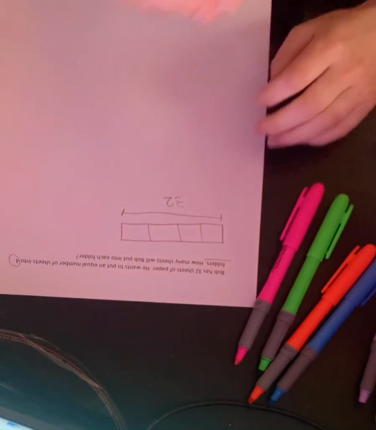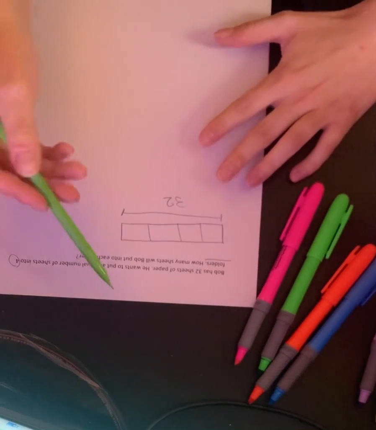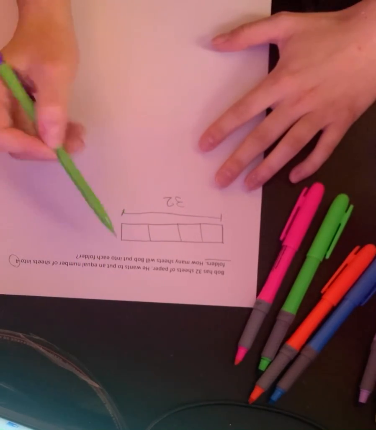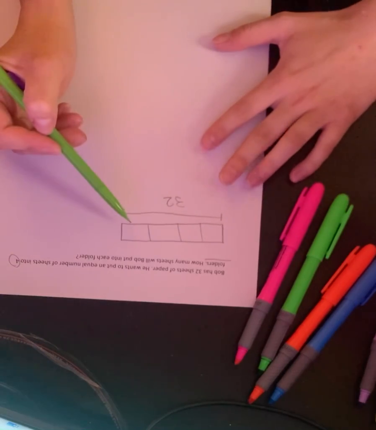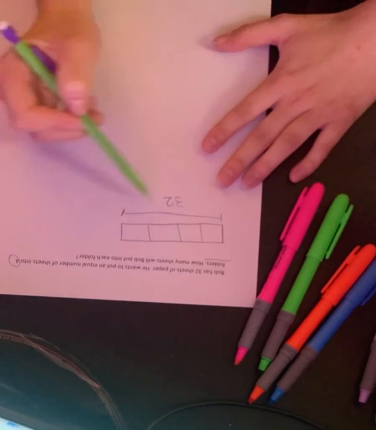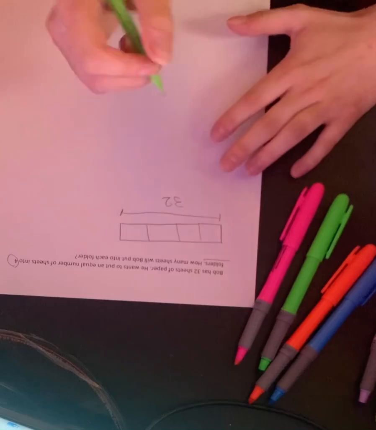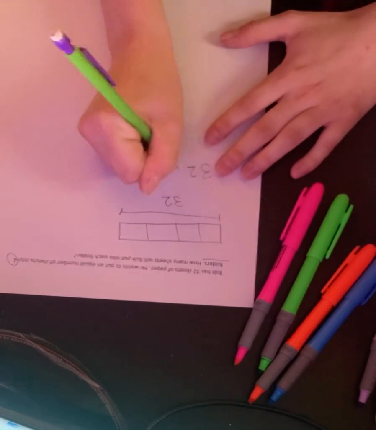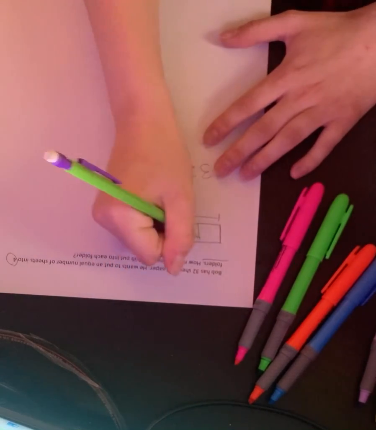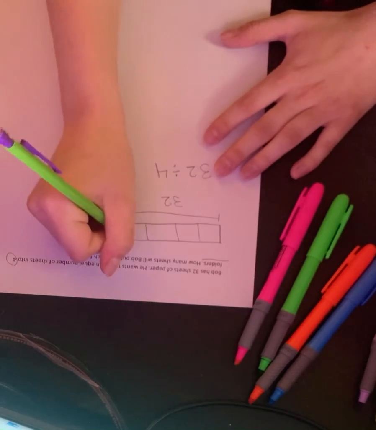I would remind them that a misconception that they may have is, since we just did multiplication, they may think since there are 4 groups, they can put 32 in each box. I would remind them that is not correct, because this whole thing represents 32, and we need to find out what 32 divided by 1, 2, 3, 4 is, because each is one group.